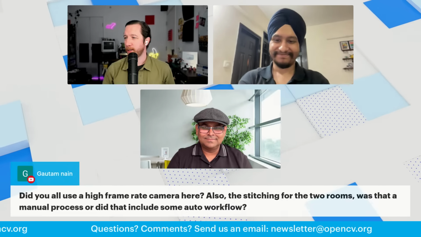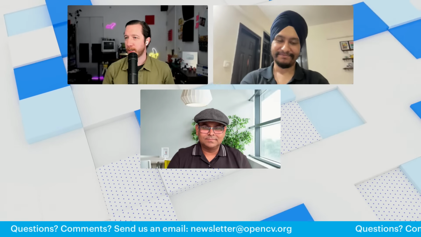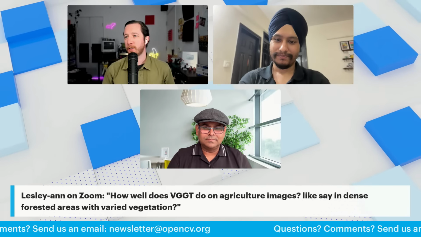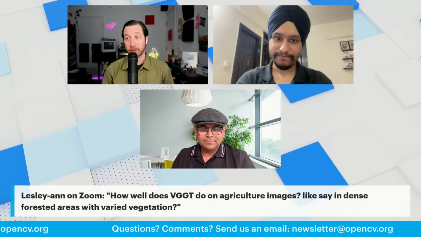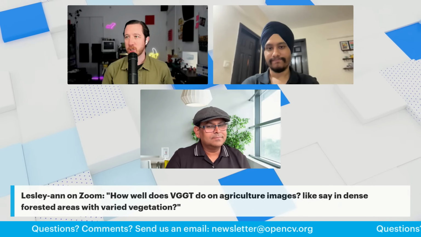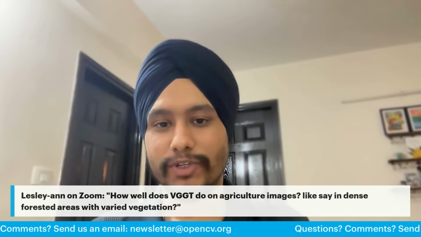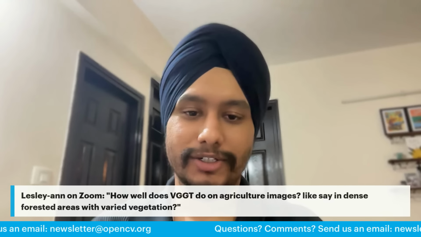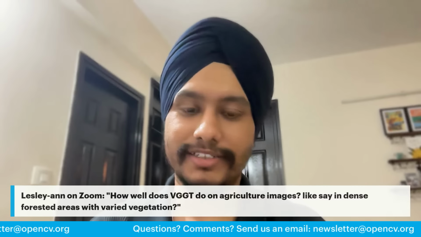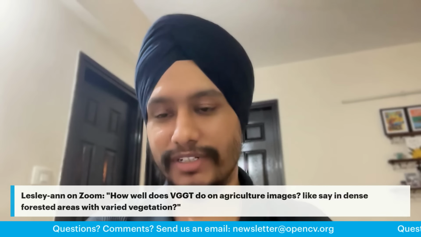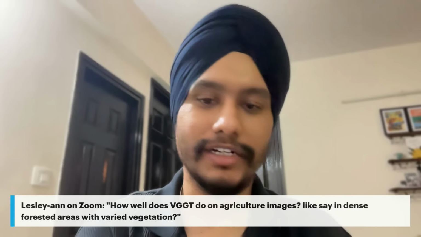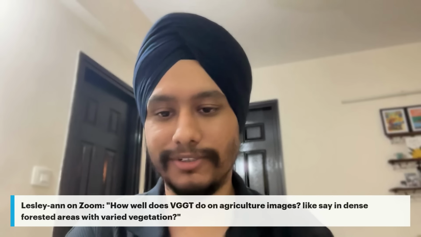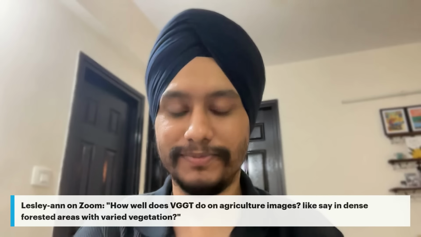One more here. We've got also from Leslie Ann over on Zoom: How well does VGGT do on agricultural images, like say in dense forested areas with vegetation? So I think we have already talked about, similar to the hilly areas. Most of our experiments have been indoors, and that was today's focus. But there are some outputs from the authors which you can check out.